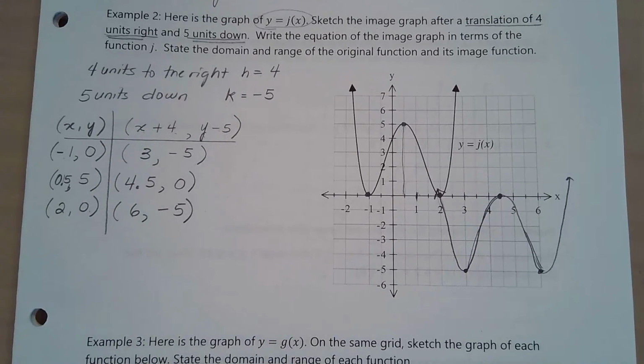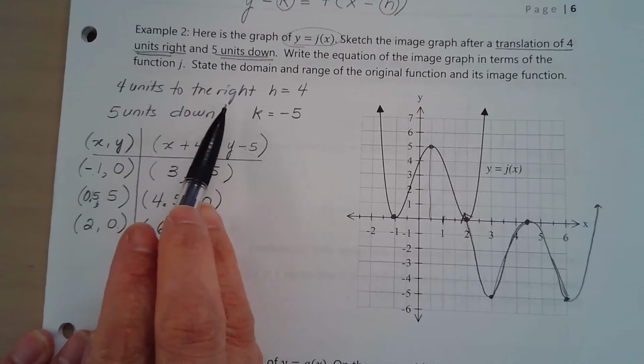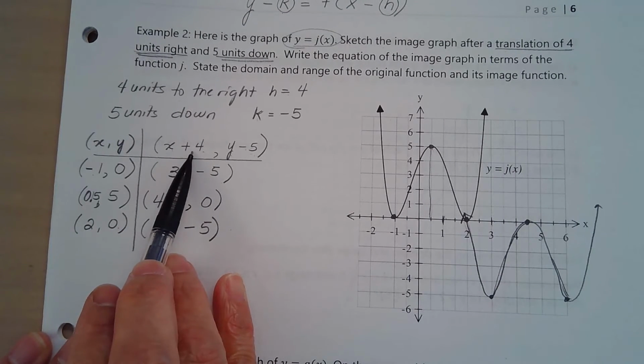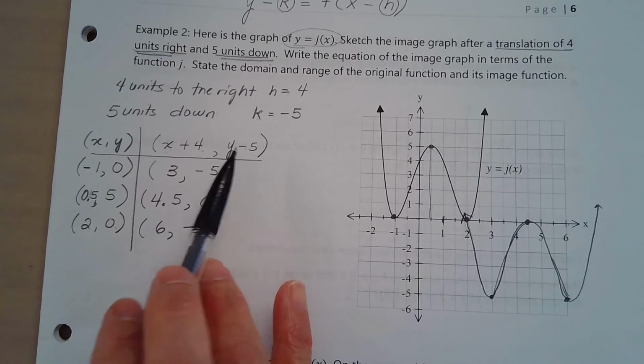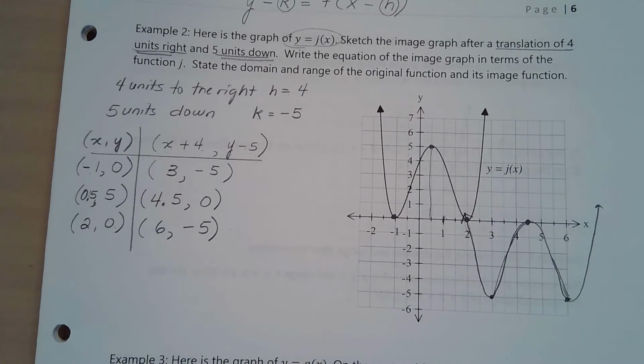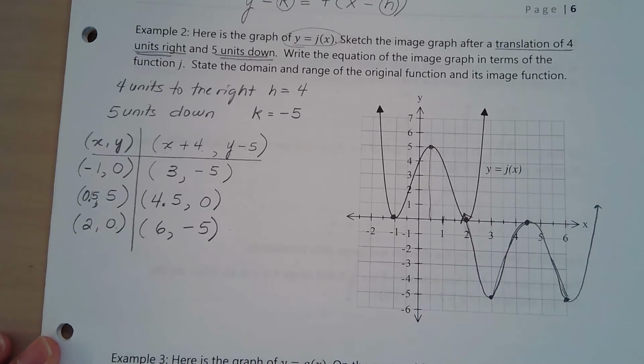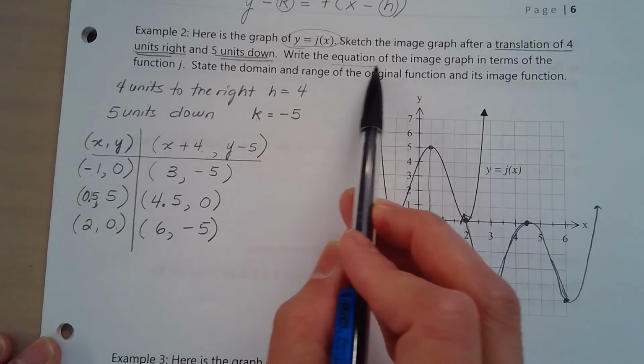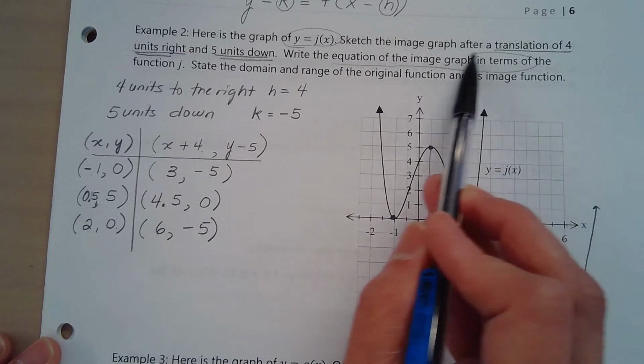So our graph looks like that now. It's been translated 4 to the right, so it's plus 4 for h, and then 5 units down for k, h and k. Okay, is that okay? Yeah. We're going to write down the general equation of the image.